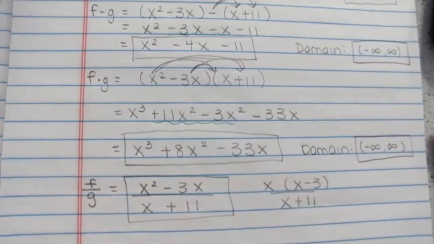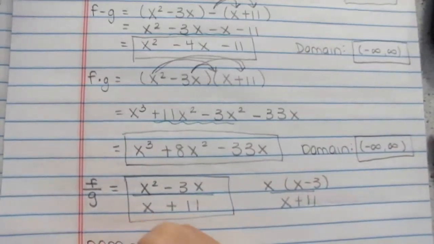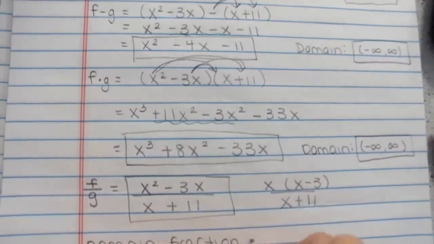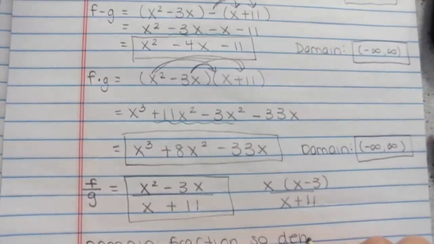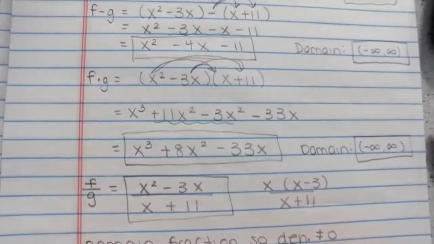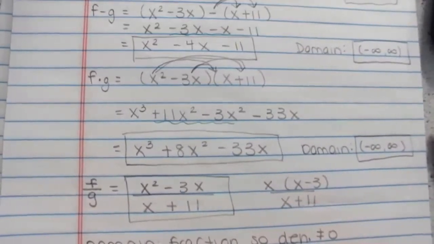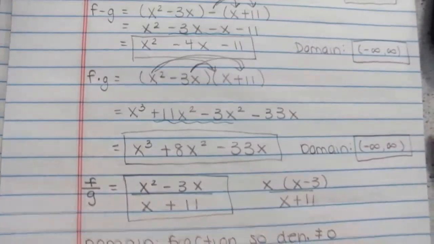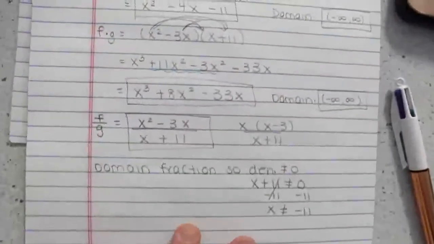But what does happen here is now there's a fraction. So our domain is different. It's a fraction, so our denominator cannot be 0. So that means x plus 11 cannot be 0. Getting x by itself, we could subtract 11 from both sides. So that means x cannot be negative 11, sorry.